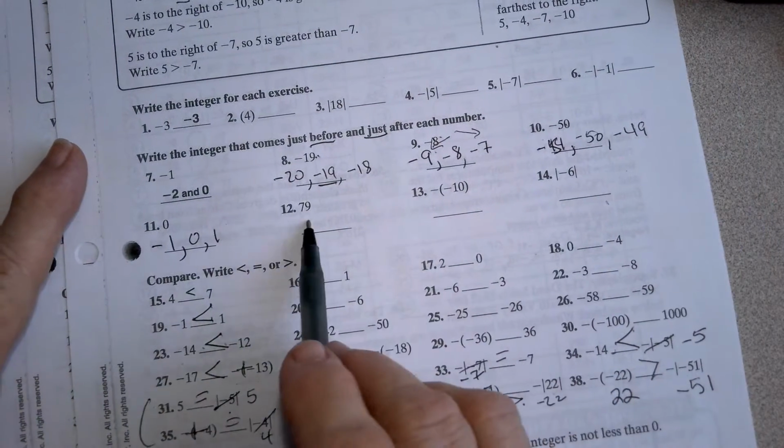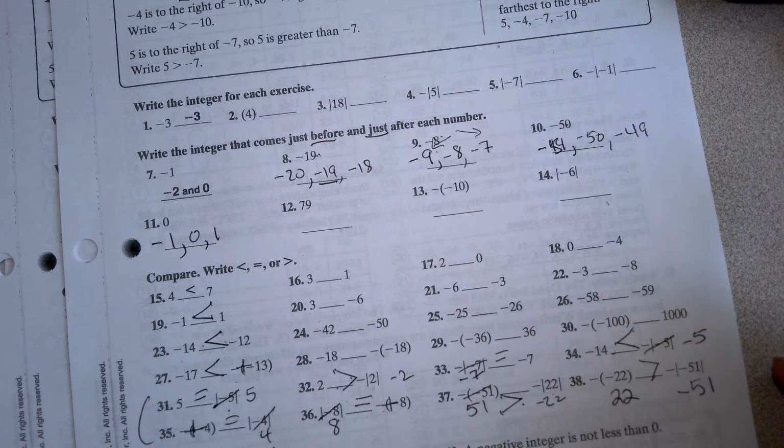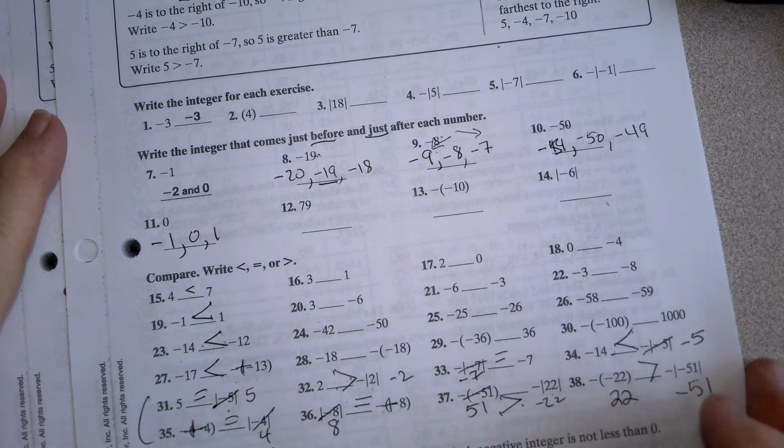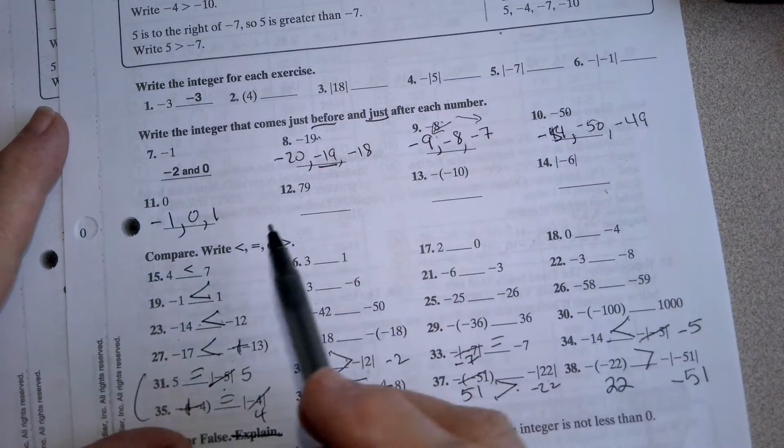I got a question. Couldn't we just do negative 20 and negative 18 instead of doing it? She wants it like that, Mason.